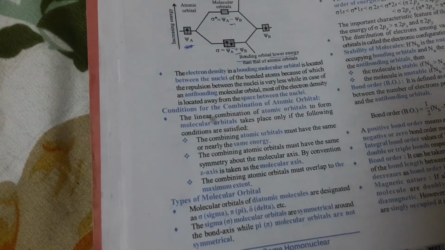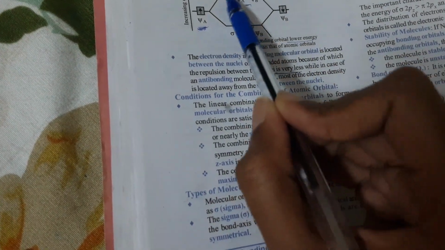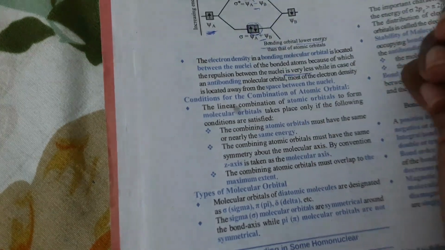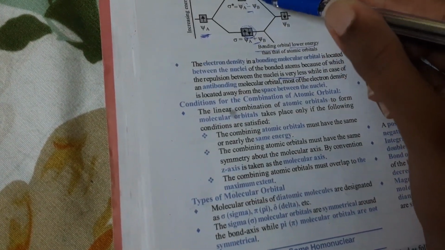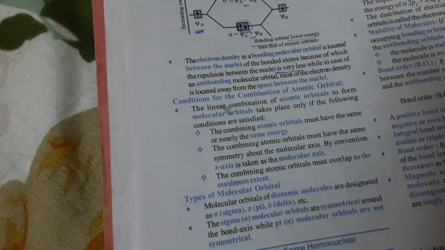So the repulsion will be very little in the bonding orbital, while in the antibonding orbital the situation differs: the electron density is located a bit away from the nuclei, so there is less repulsion there.